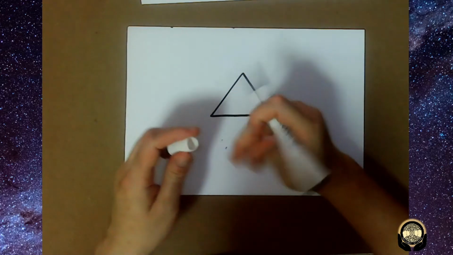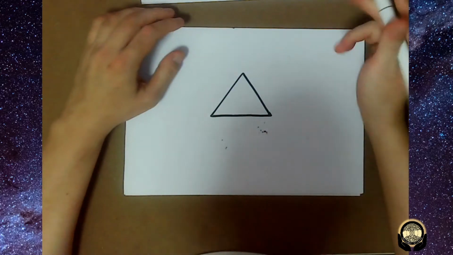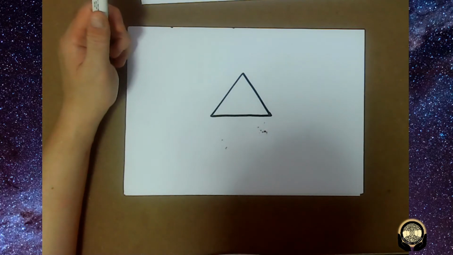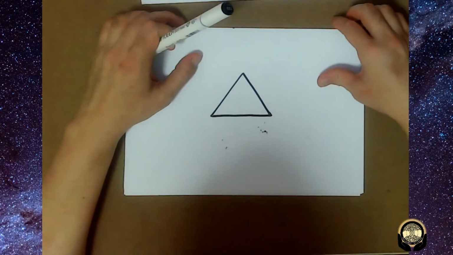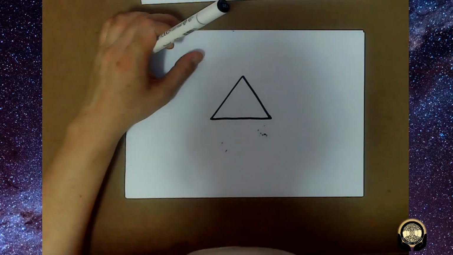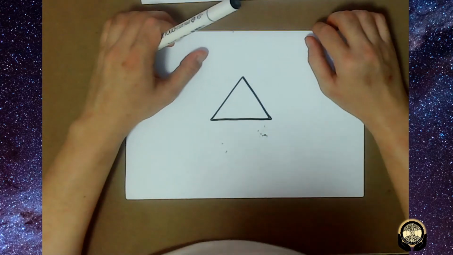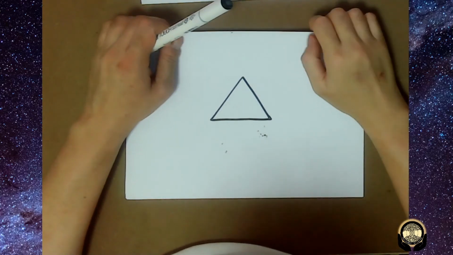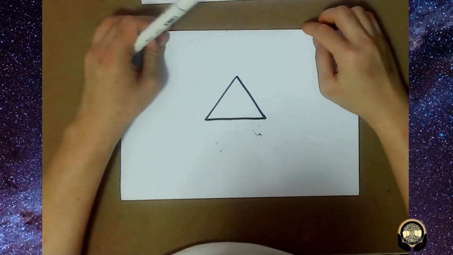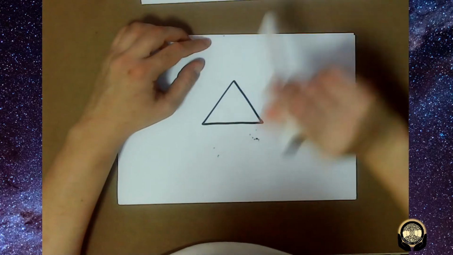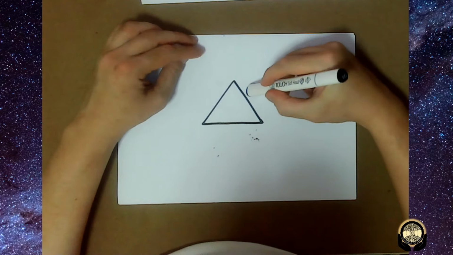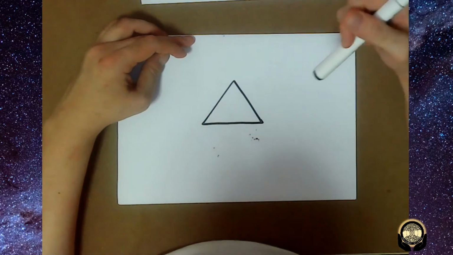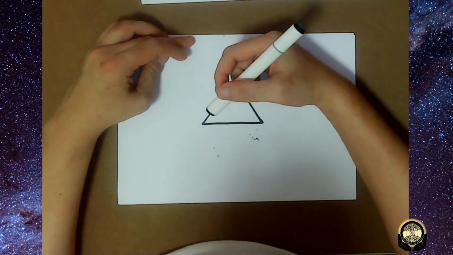Now, a triangle is supposed to be the most unstable shape of all the shapes in Neurographica because it depends on how you draw it, because it can mean going up, coming down, going towards the future or going towards the past.